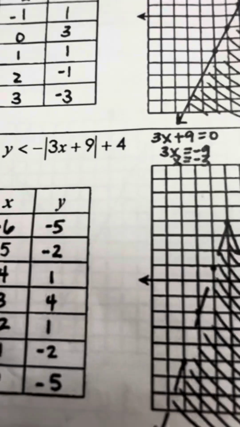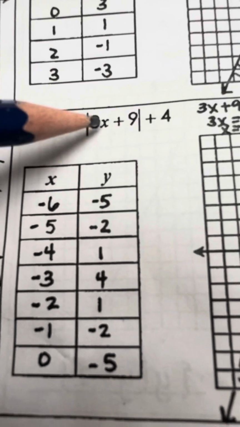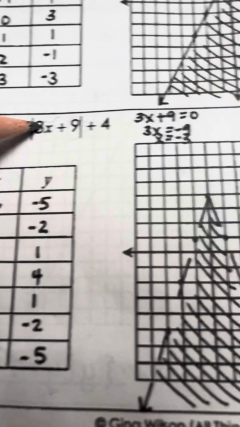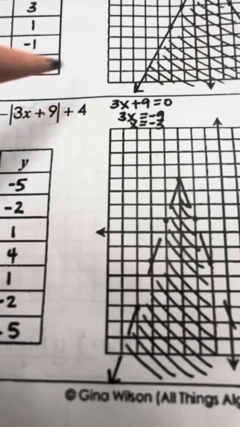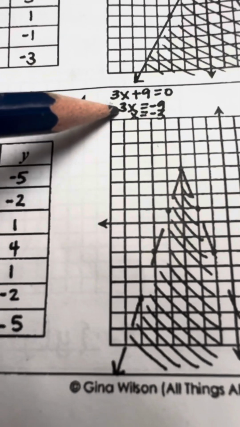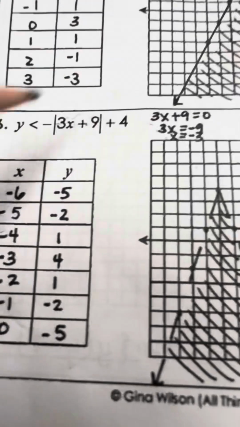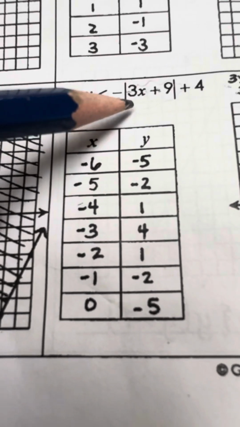Same thing with this one. If we have this absolute value equal to 0, we would say 3x plus 9 equals 0. 3x must be negative 9. X is negative 3, if you can't see that. All right?